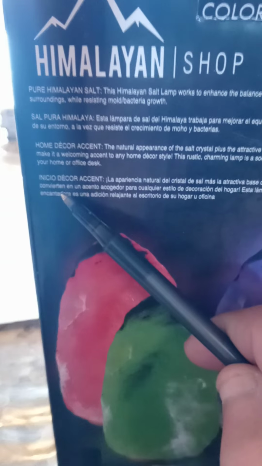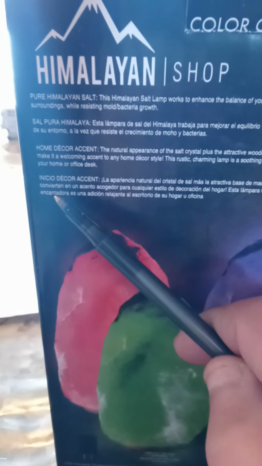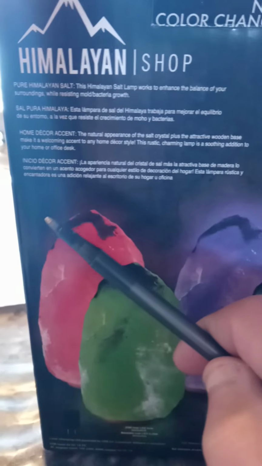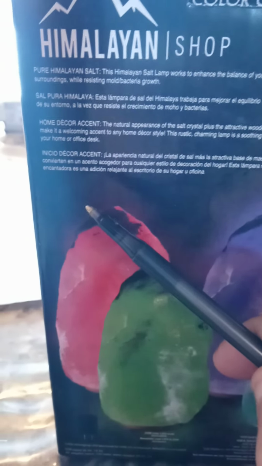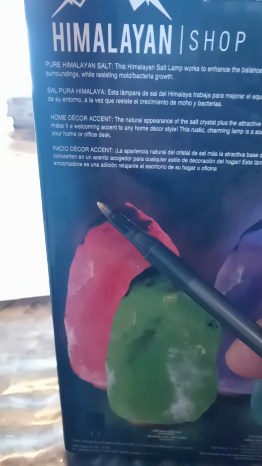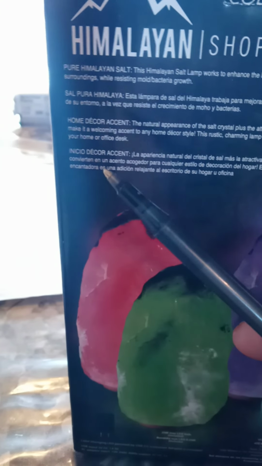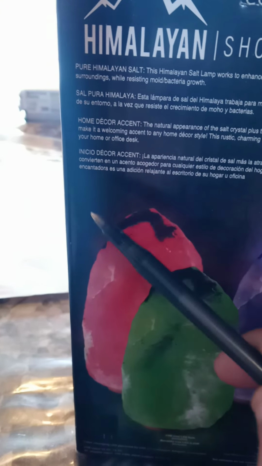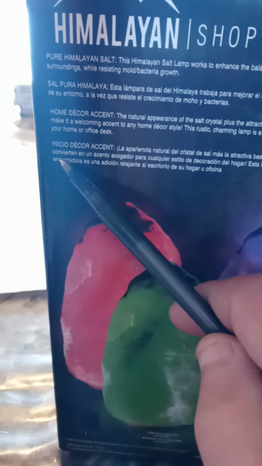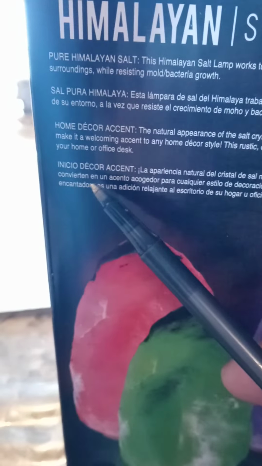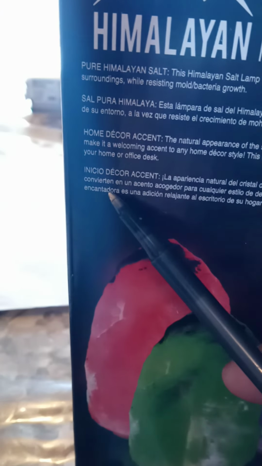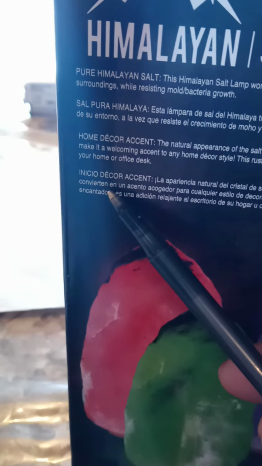But here, you see the "ten." You have to conjugate the Spanish verb to convert. Convertir. It's an IR verb. It ends with an IR. And if you conjugate it, it says convierten, with the EN. See the EN? That's "they."